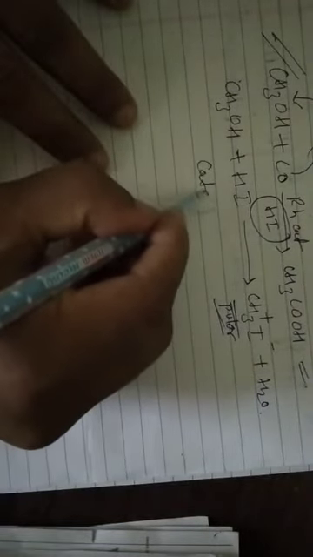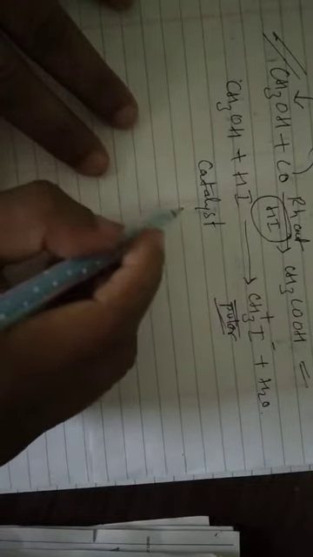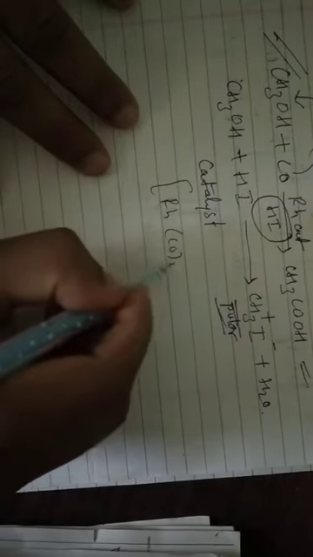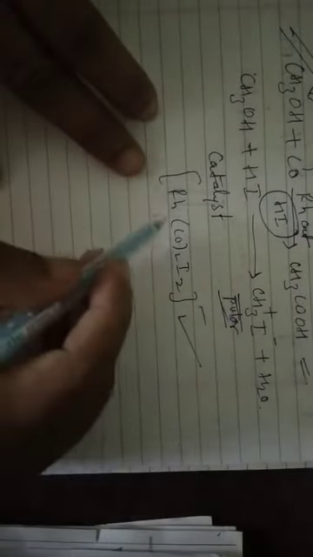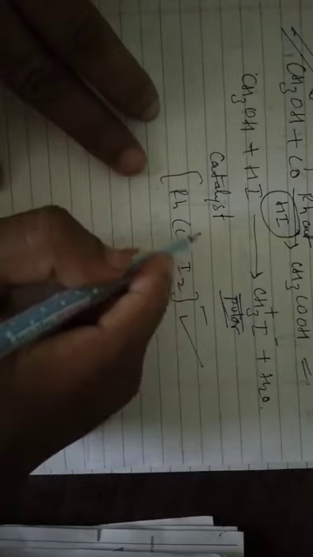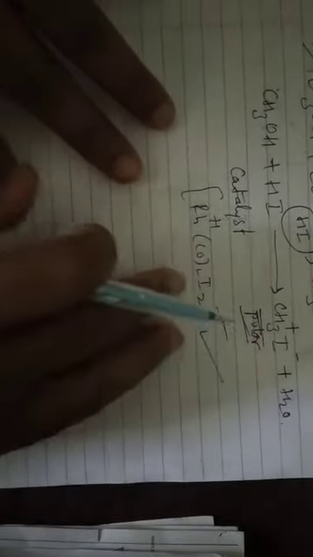Now the catalyst used here is the rhodium catalyst, that is rhodium (CO)2 I2 minus. This you have to remember. So diiodidodicarbonylrhodium(I), so this is in the +1 state. This is the catalyst used in this Monsanto process.